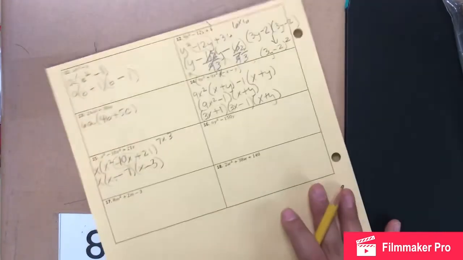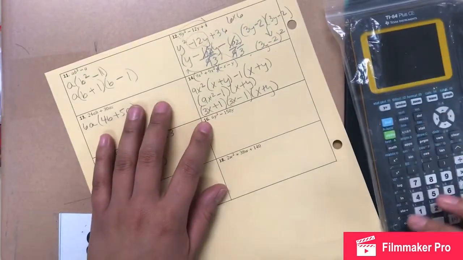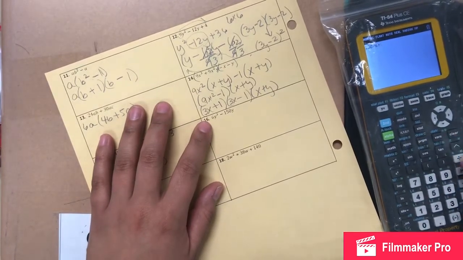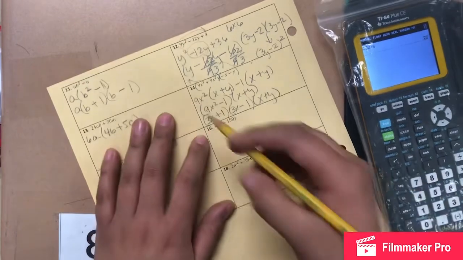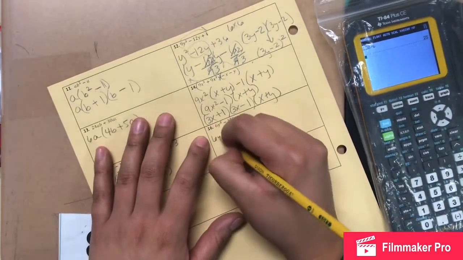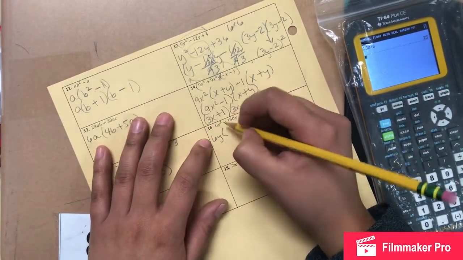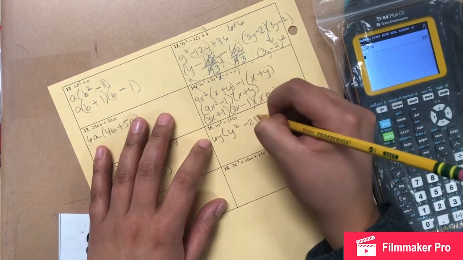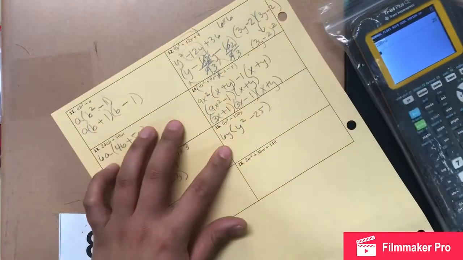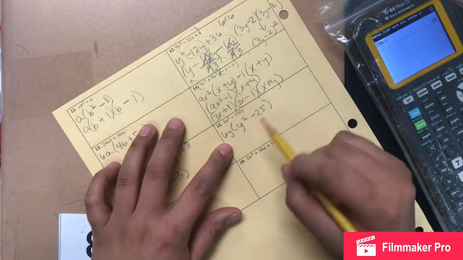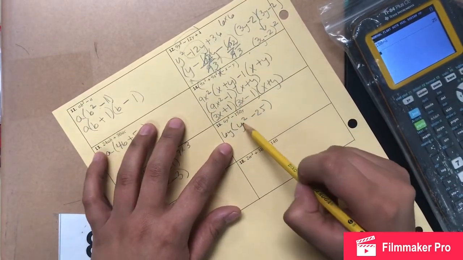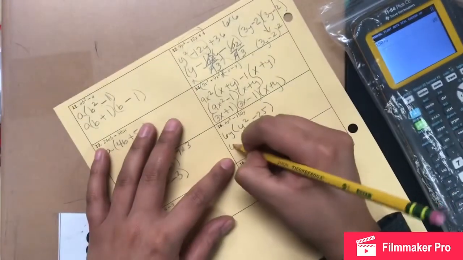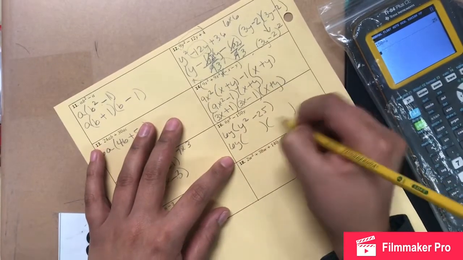Number 16, 6y cubed and negative 150y. If we look for a GCF, this has a GCF of 6y. 6y cubed divided by 6y is y squared. 150y divided by 6y is negative 25. And then I look, and this is a binomial, so we always check to see if it's a dot. y has an even exponent, 25 is a perfect square, and it's subtraction. So we can break this up further into two binomials.